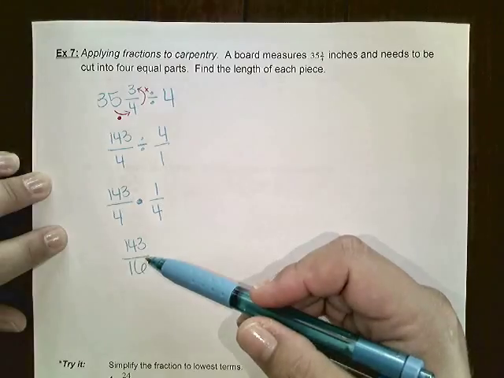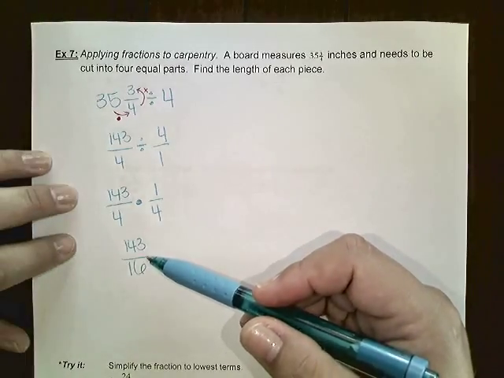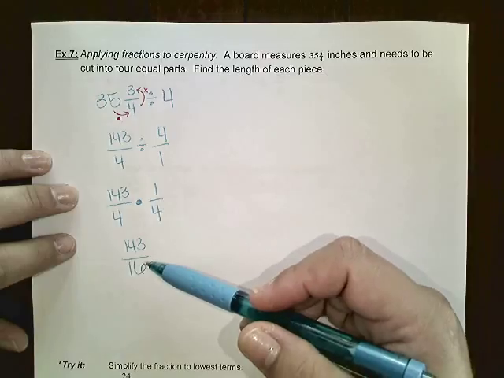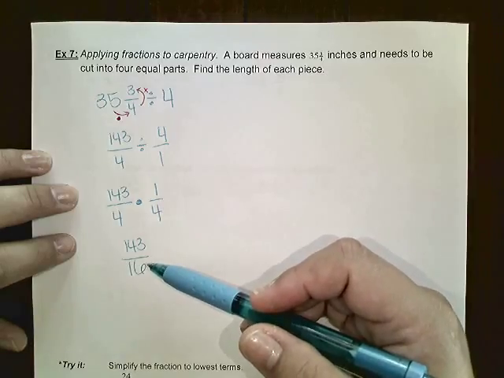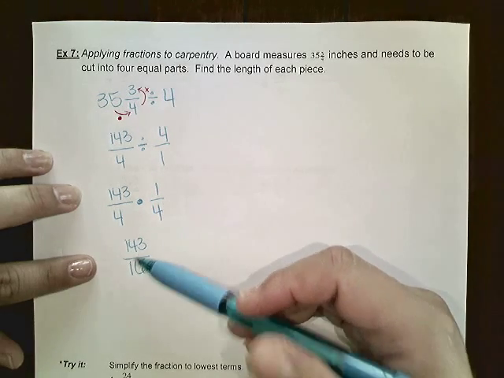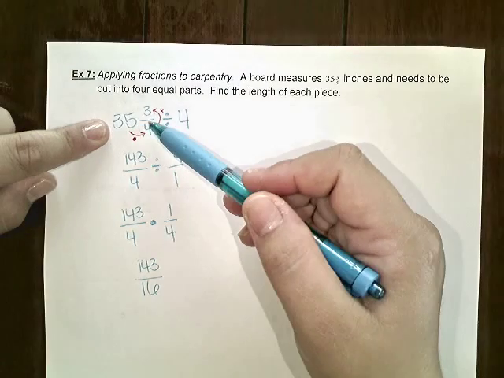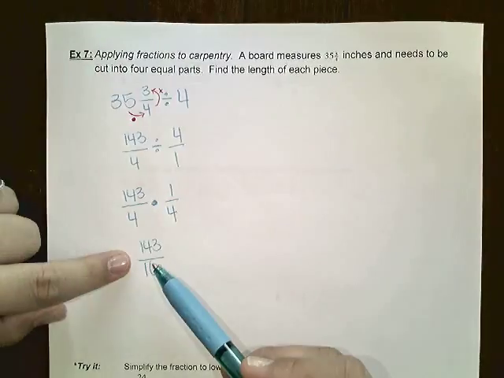But if you take this measurement to your carpenter or your friend who has a table saw and say, hey, I need this board cut into 143/16 inch sections, they're going to give you a strange look, and they won't want to do it for you because that's not completely simplified. You have to make it understandable. In carpentry, a mixed number like 35 3/4 is what's appropriate. So we want to change this back into a mixed number.